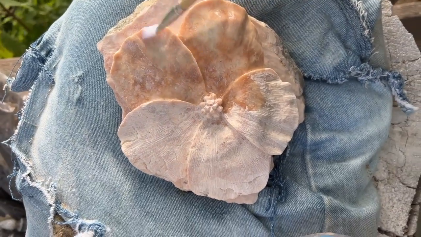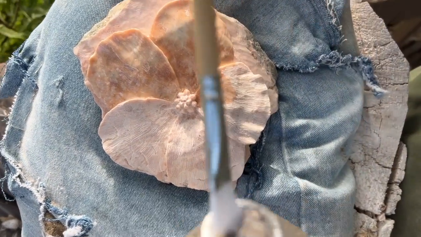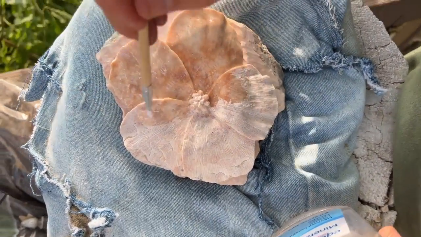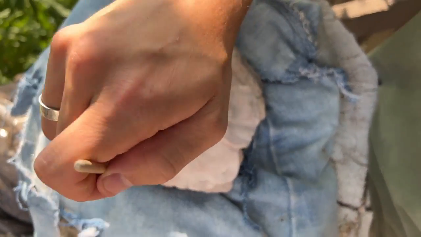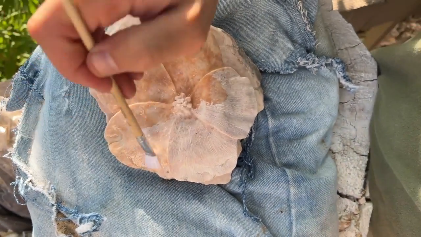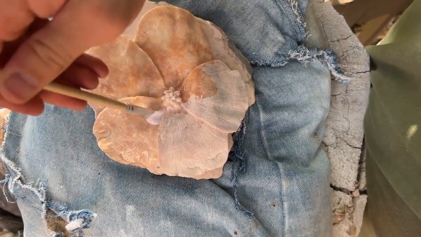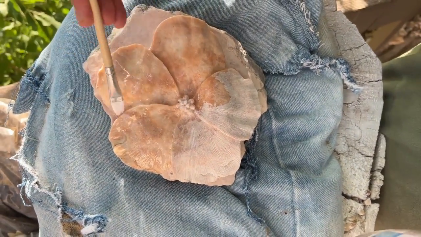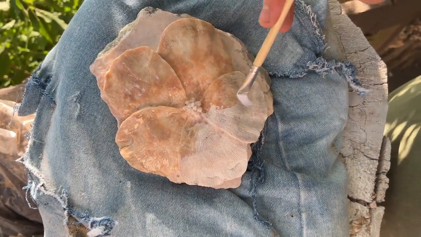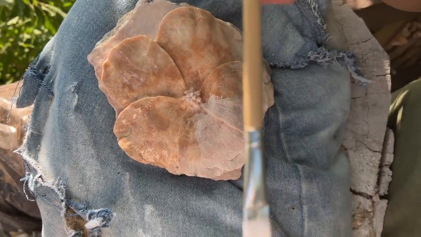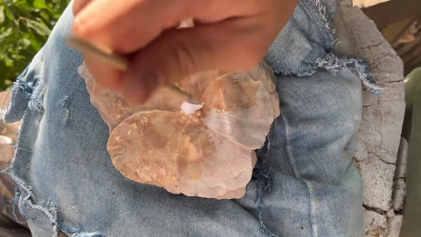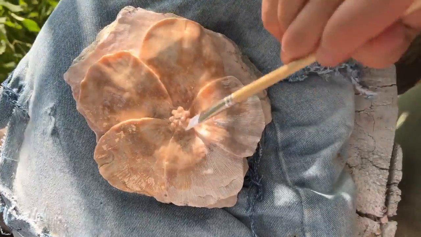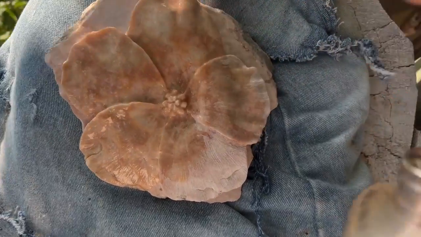Now it'll look a little glossy at first, but once the oil soaks into the stone, you say soaks in and say, well, it's stone, how is it supposed to soak in? Well, the material is porous and it will absorb the liquid, the oil. So once it absorbs that oil, it will appear matte, and that is much better looking than shiny.